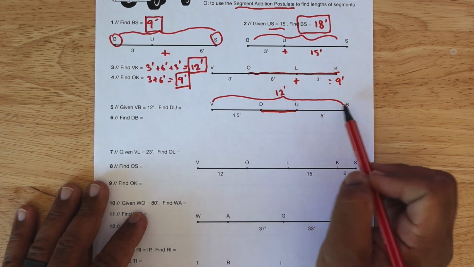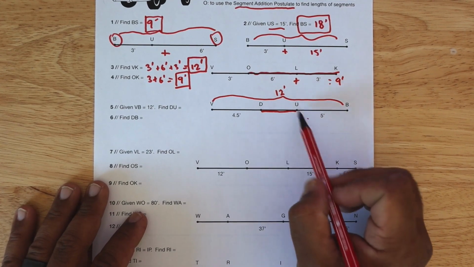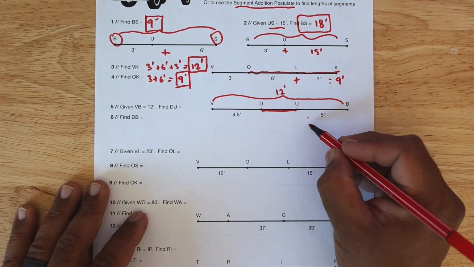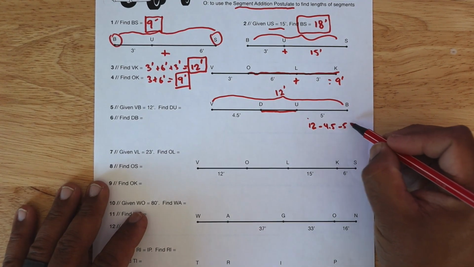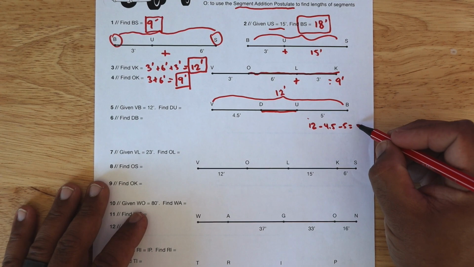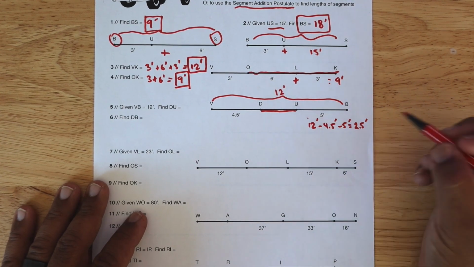So if the whole thing's 12, and I know that part, and I know that part, I can subtract these 2 parts from 12 and know this piece. So 12 minus 4.5 minus 5 equals, let's see, 2.5. And those are all feet.